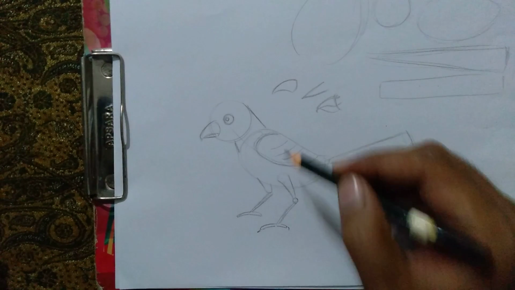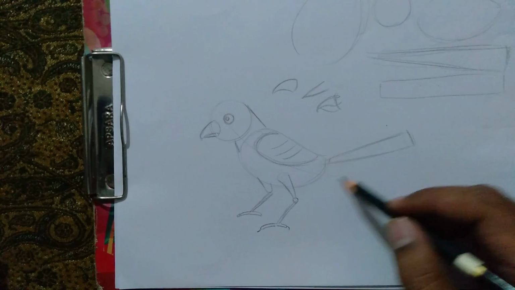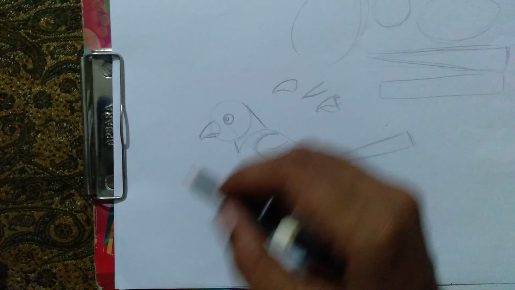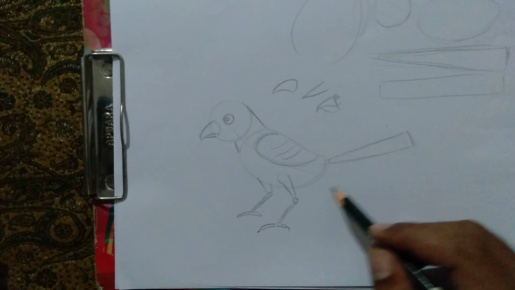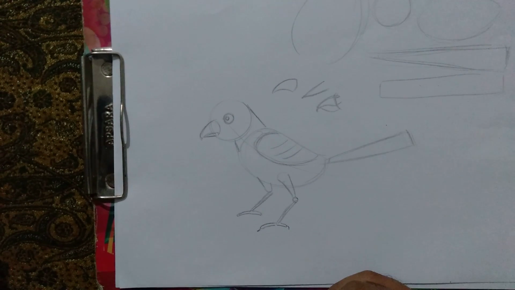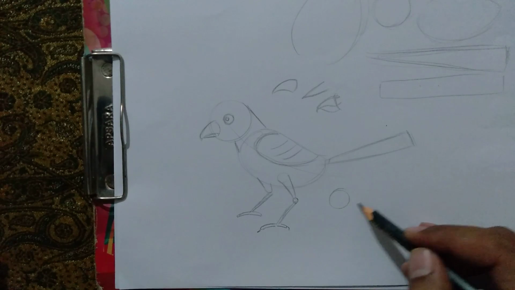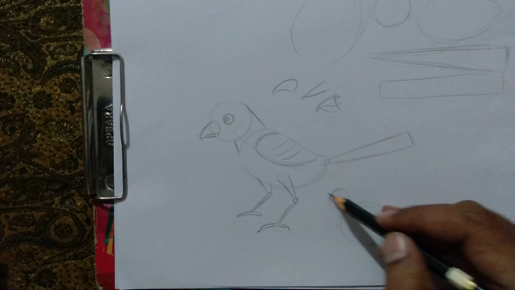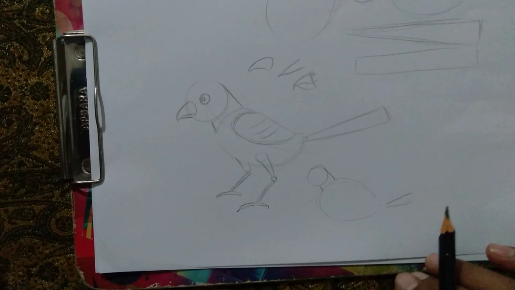The main thing you need to observe is the size of the body, whether the body size matches the head size or not, and whether the tail length and thickness match the body or not. The comparison must be perfect. Suppose you do the same bird with a small head, big body and small tail, it won't look well proportioned.